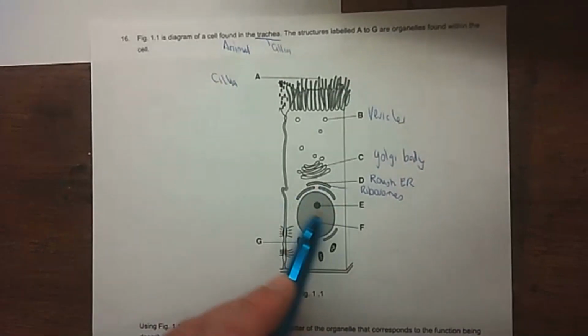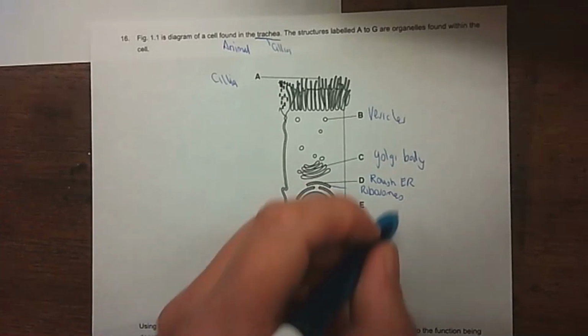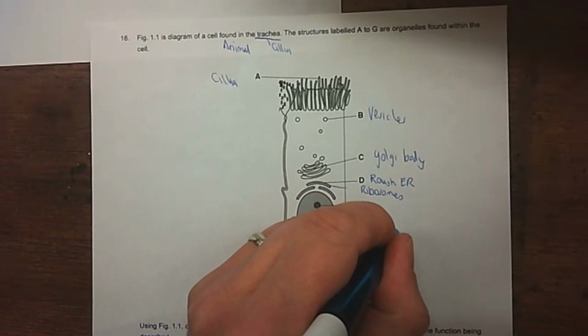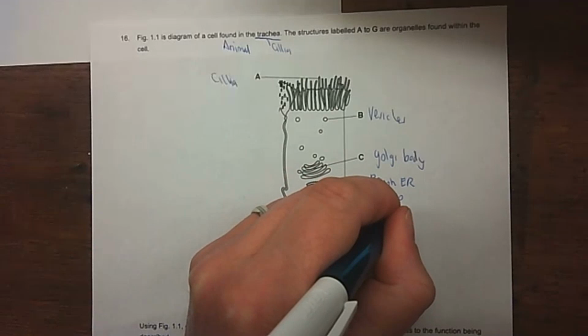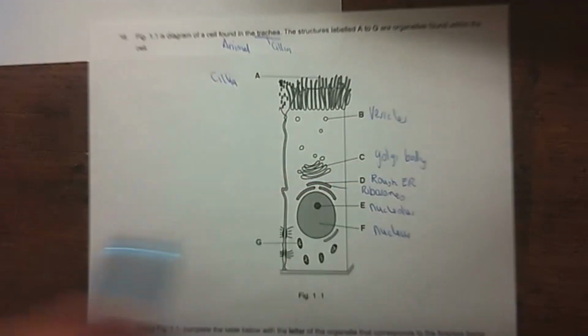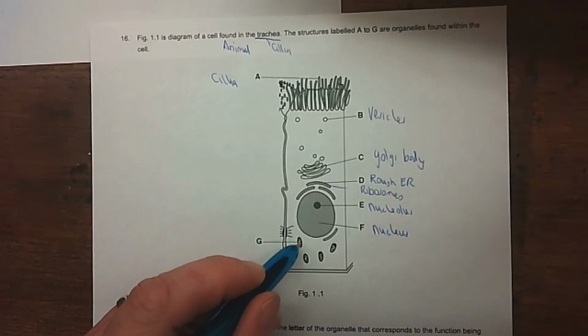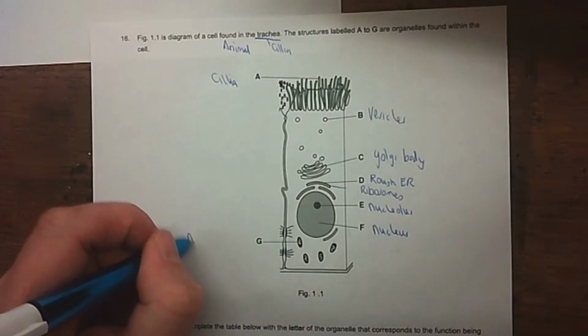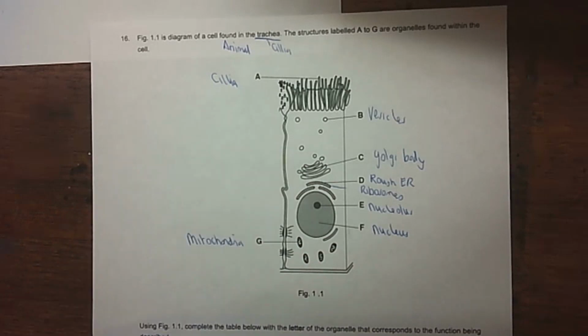Rough ER is always found close to the nucleus. Structure here, F is the nucleus, and structure E inside the nucleus is the nucleolus, and that's involved in the formation of ribosomes. G, sausage structure with a folded inner membrane, is mitochondria, okay, which are involved in production of ATP during aerobic respiration.